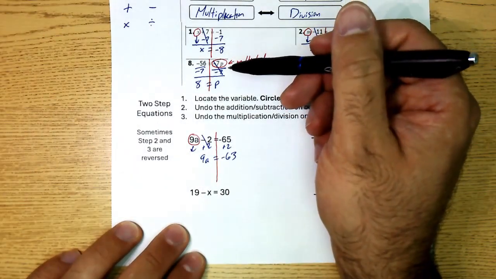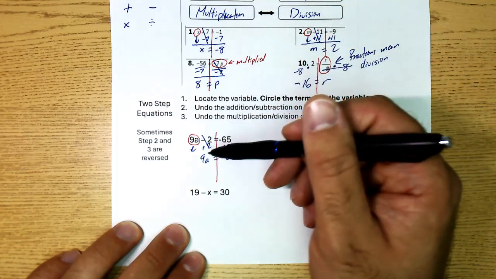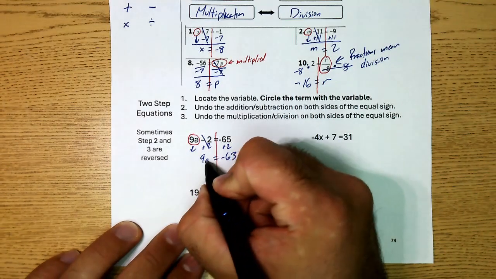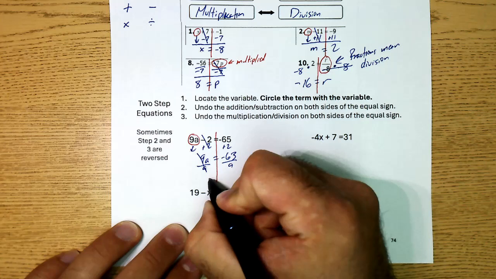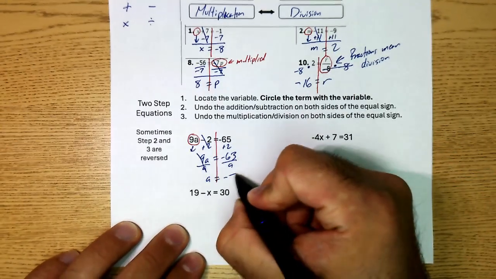Just like up here, now we have a problem that looks like this. We have something that's attached. We have to get rid of that attachment. So we're going to divide. So A equals -7.